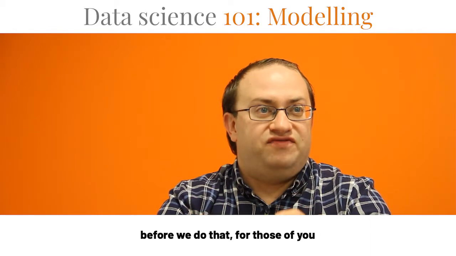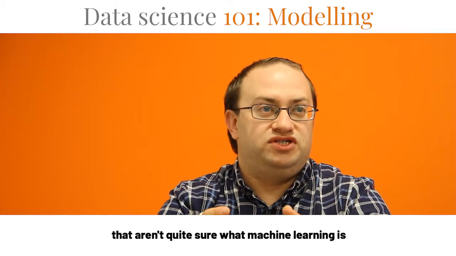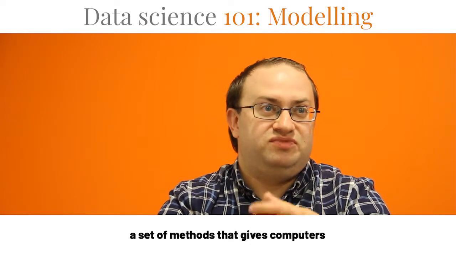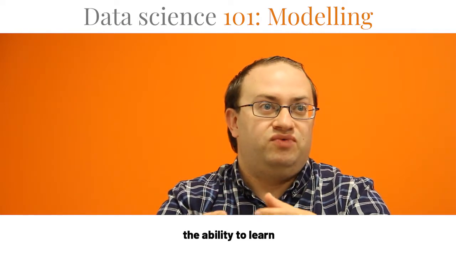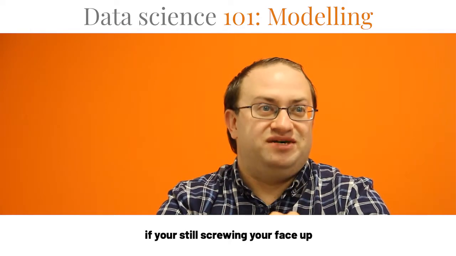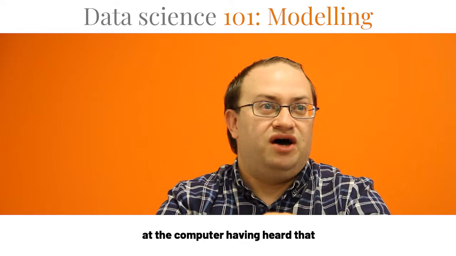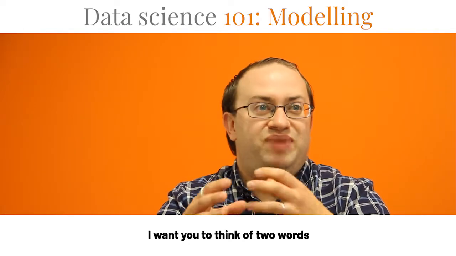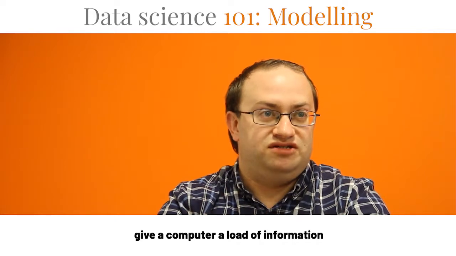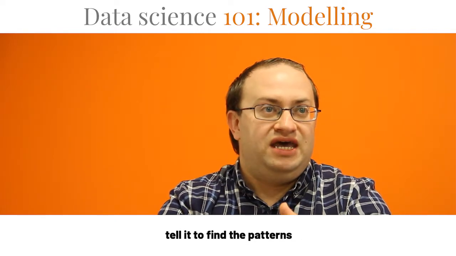Before we do that, for those of you that aren't quite sure what machine learning is, the official definition is a set of methods that gives computers the ability to learn without being explicitly trained. If you're still screwing your face up at the computer having heard that, I want you to think of 2 words: pattern recognition. Give a computer a load of information, tell it to find the patterns, and then it can understand a lot more about new or future pieces of information.